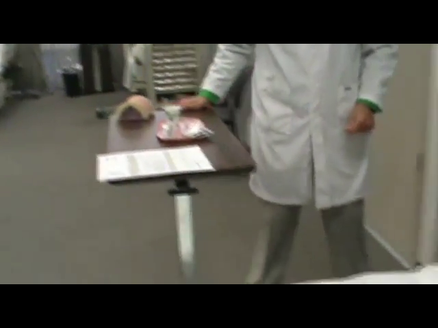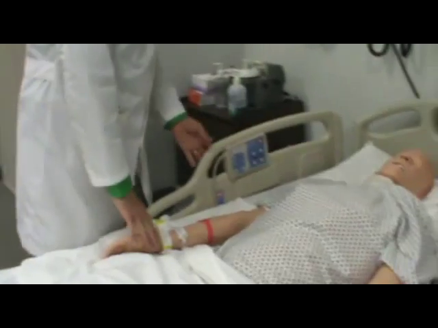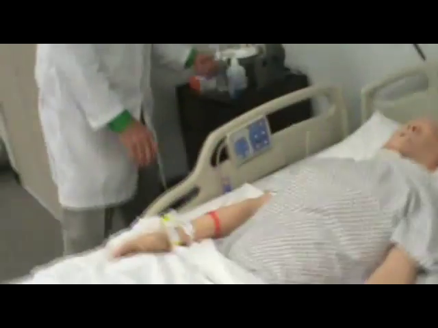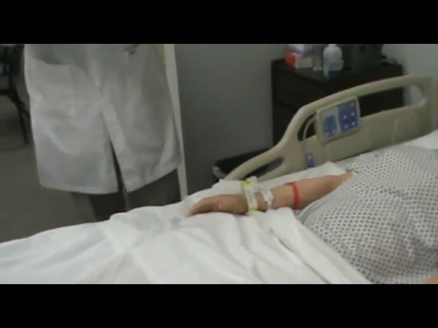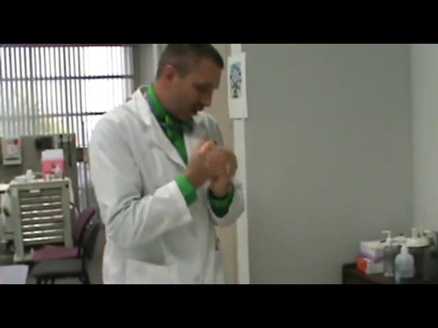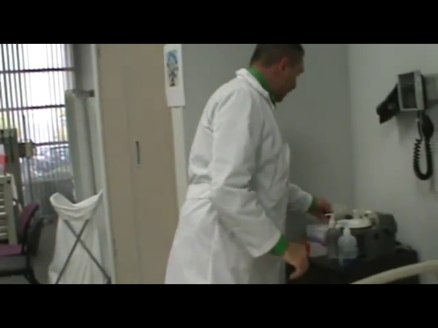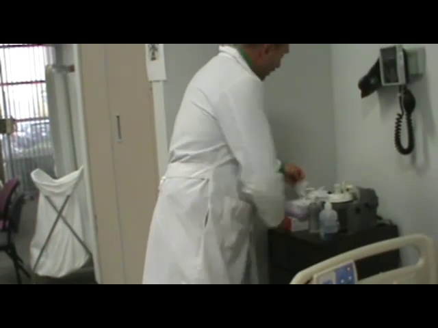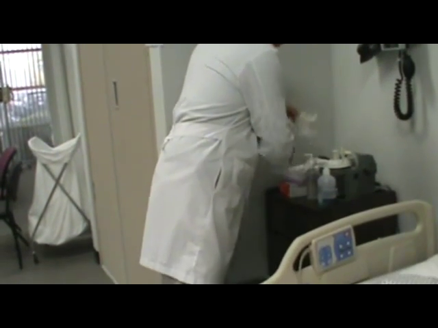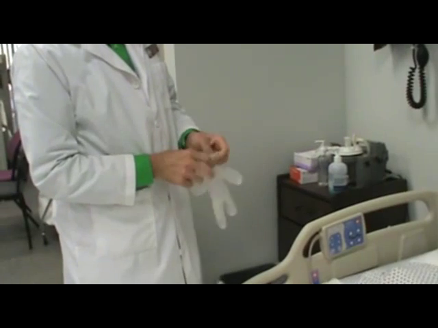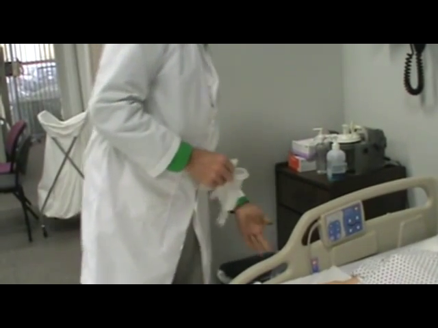Go over here to Mr. Smith. All right, Mr. Smith, back with you here. Let's reset the moment, I should have hand hygiene before I touch the patient. Can you tell me, are you having any pain on a scale of 0 to 10, with 0 being no pain and 10 being the worst? No pain? Okay, good. All right.